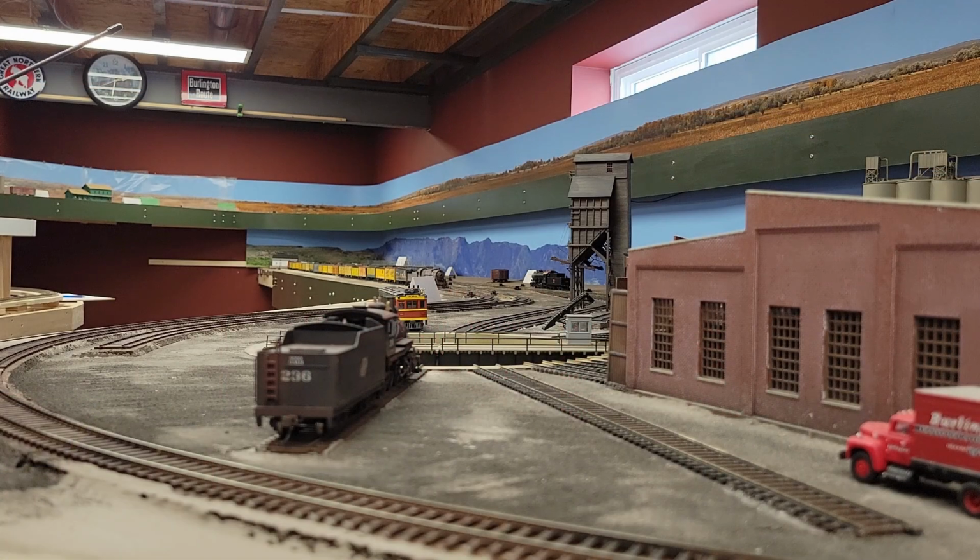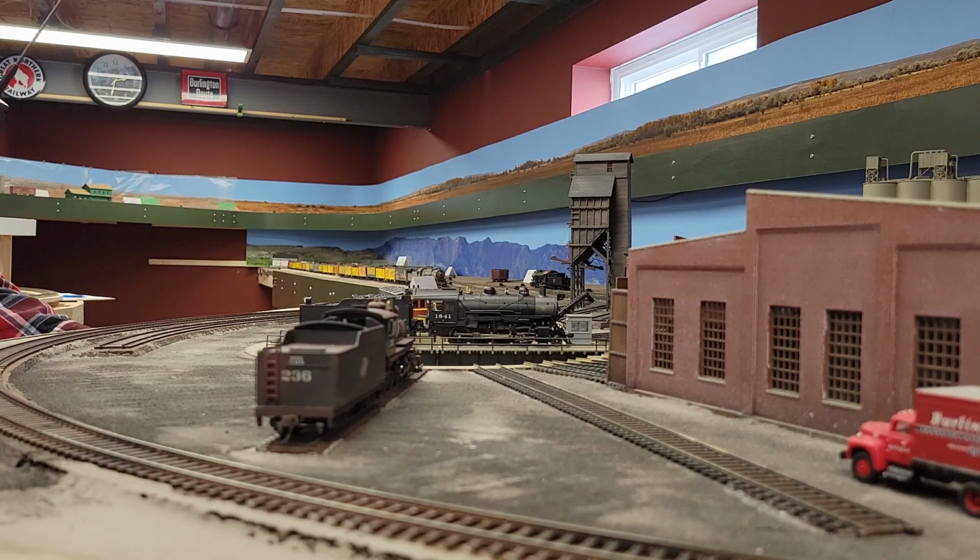I started testing out operations in Casper on February 21st. In layout time, it's early morning sometime in the summer of 1942. The day starts by the hostler pulling locomotives for the trains originating in Casper out of the engine terminal and spotting them on the ready track. The first locomotive, CNW Consolidation 1841, will be used for the Burlington's Thermopolis loco.